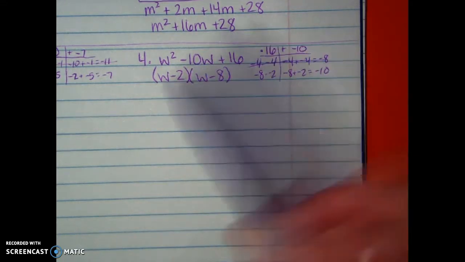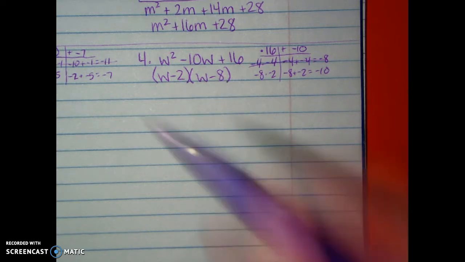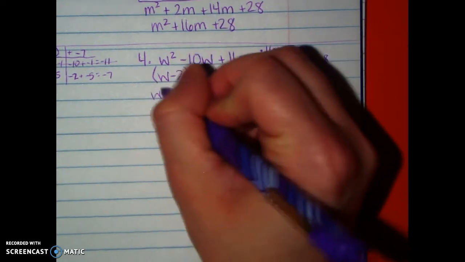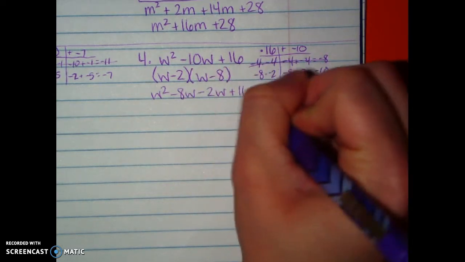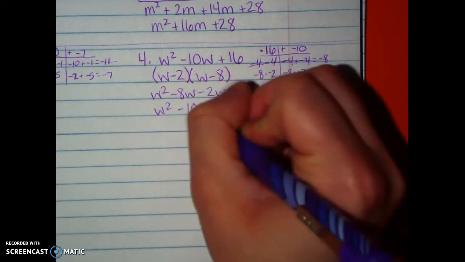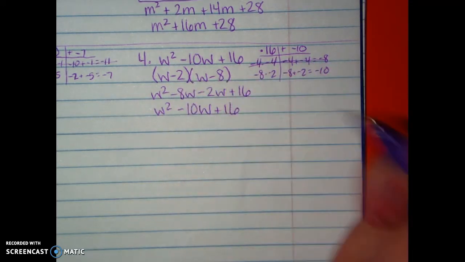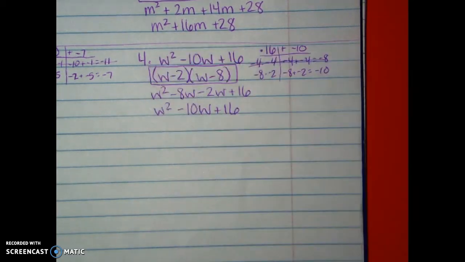Now, it does not matter if you put the 8 here first and the 2 over here. It does not matter to me at all. I'm going to multiply these out now. W squared minus 8w minus 2w plus 16. W squared minus 10w plus 16. That's what I started with. So I will circle or box my answers.